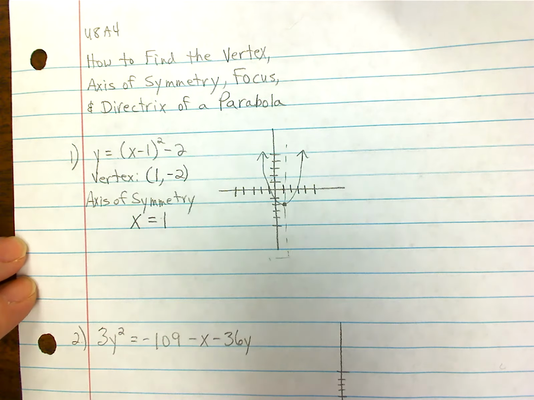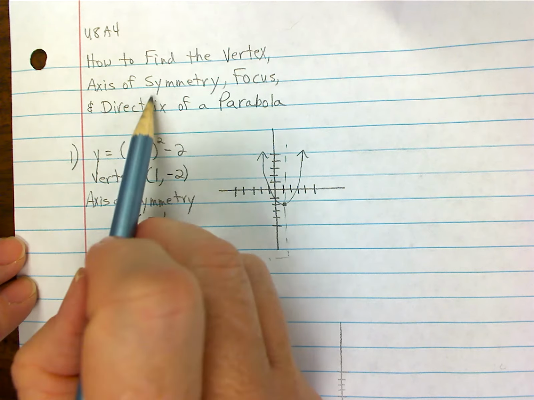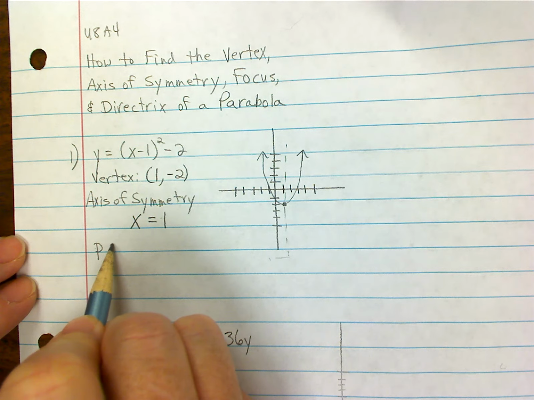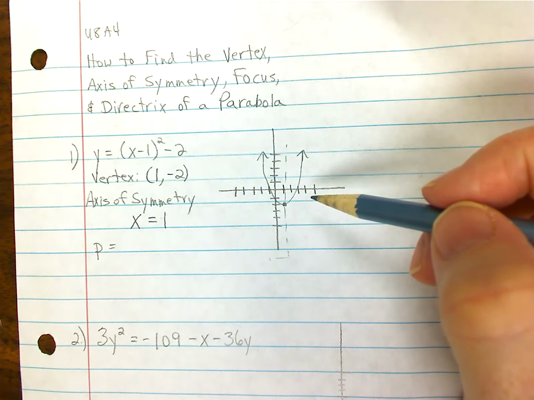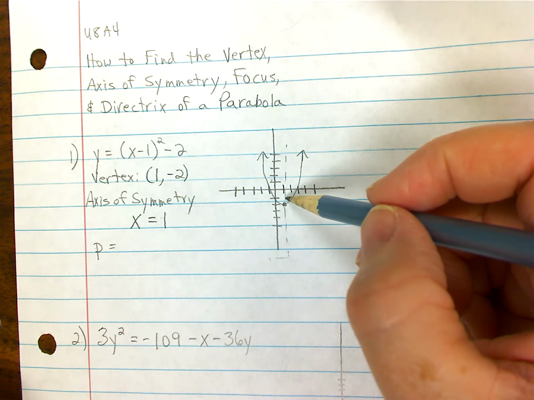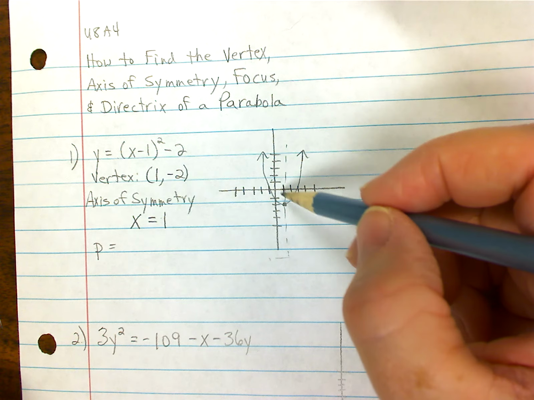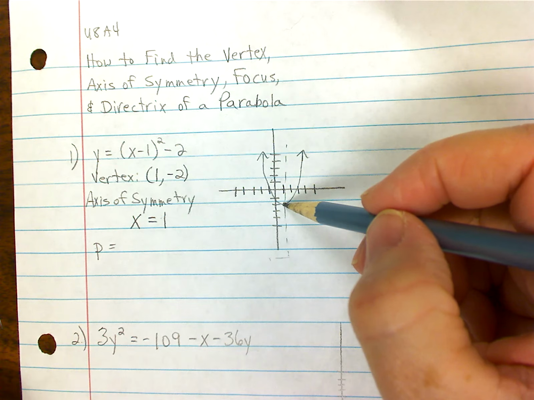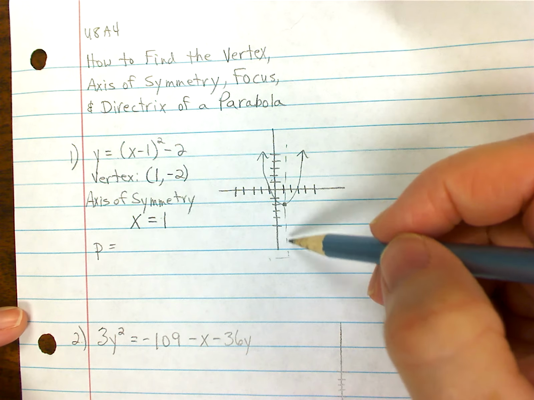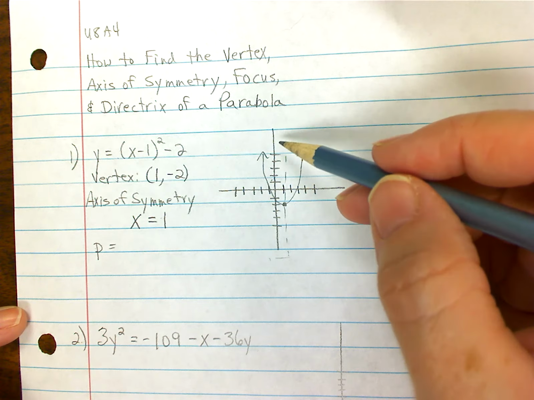Now, the other thing you have to do, and I didn't include it up here, is find the p-value, which is the distance from the vertex to the focus, which is always inside the parabola, and from the vertex to the directrix, which is always outside the parabola. It directs the way the parabola is turned.